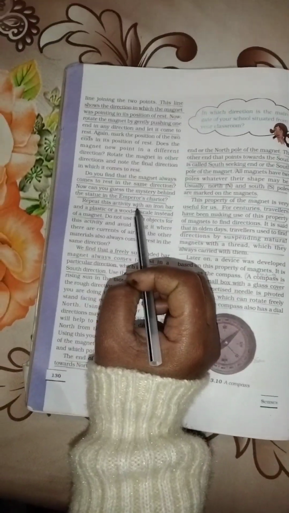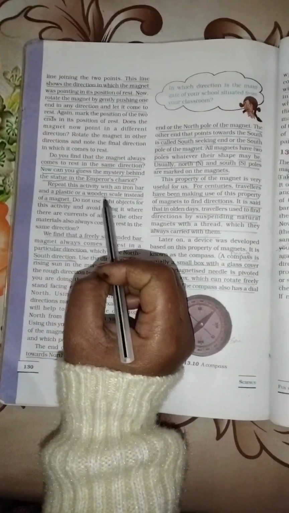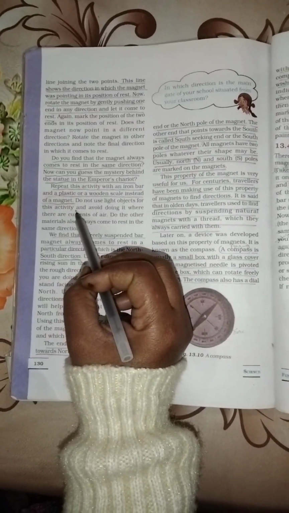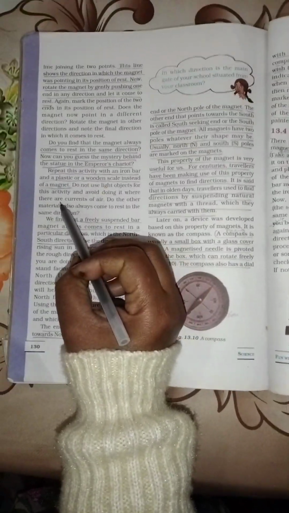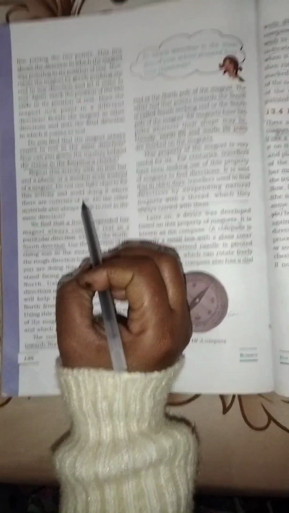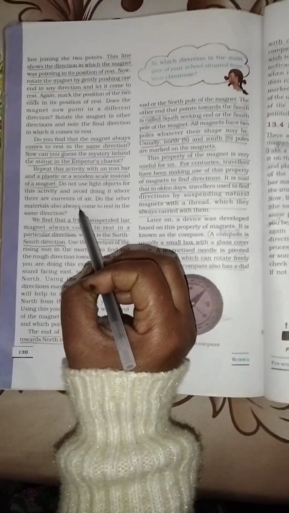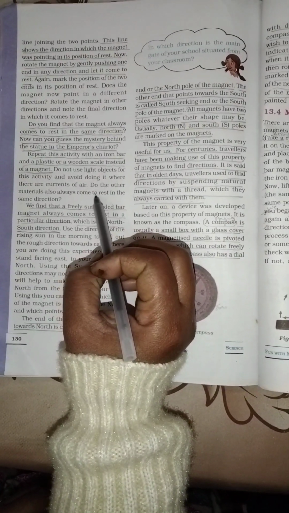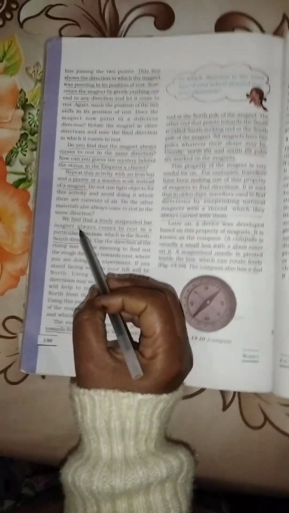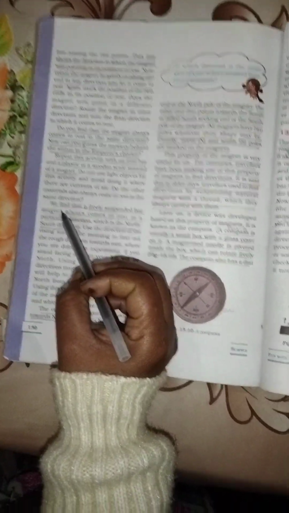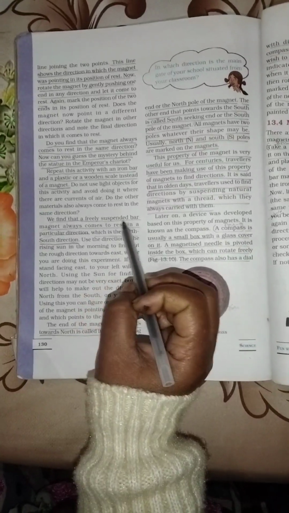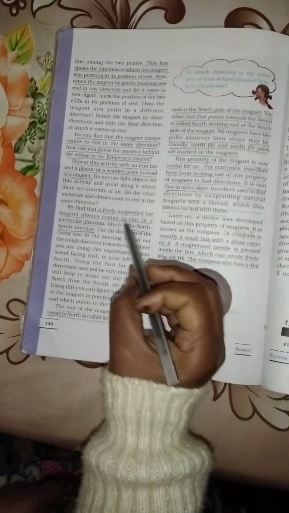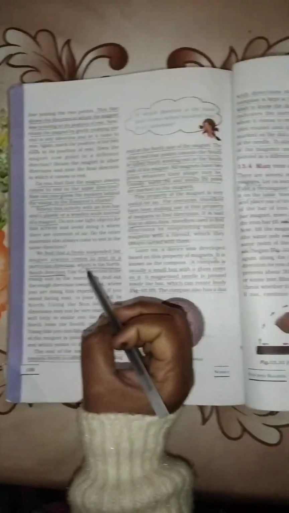Repeat this activity with an iron bar and a plastic or wooden scale instead of a magnet. Do not use light objects for this activity, and avoid doing it where there are air currents. Do the other materials also come to rest in the same direction? No. Other materials do not come to rest in the same direction. The result of this activity is that a freely suspended bar magnet always comes to rest in a particular direction, which is the north-south direction.